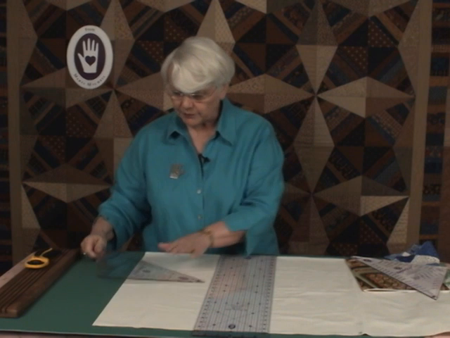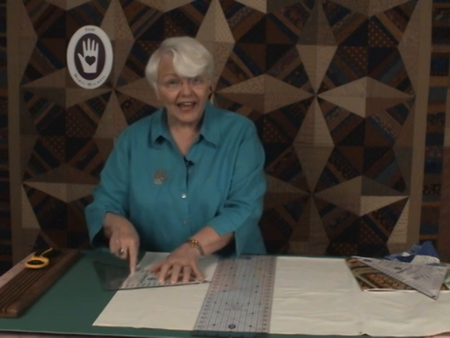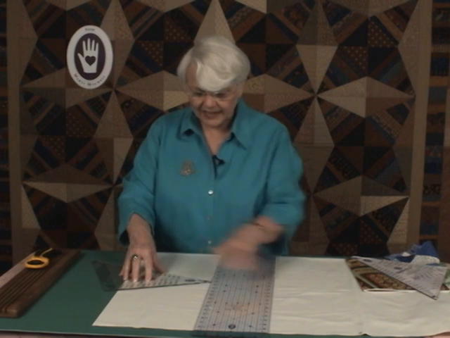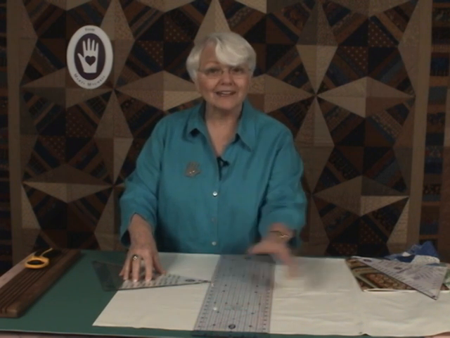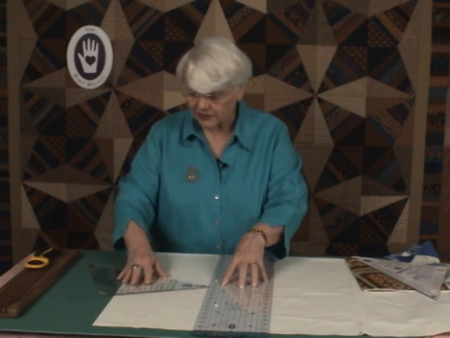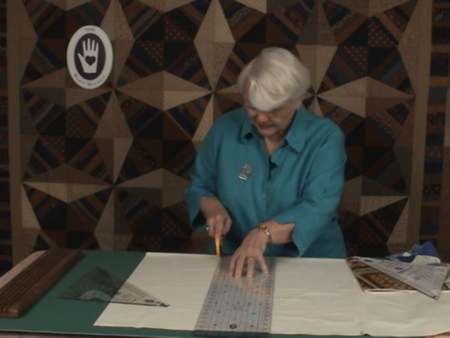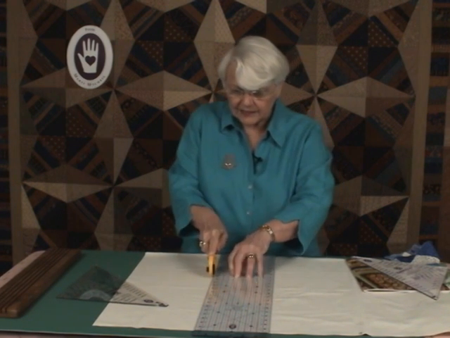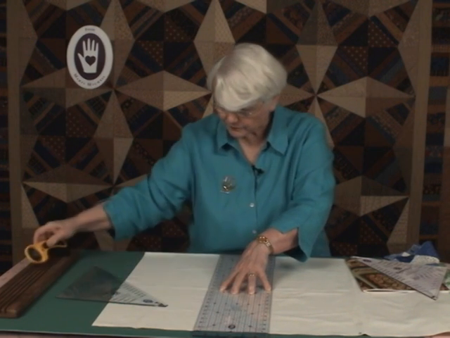I've already trued up the edge, and now I'm going to put the 8.5-inch line, and that's really handy because most of us don't have an 8.5-inch ruler for cutting strips. True up this edge, check it again, and now I can cut the strips that I need for that half-Kaleido-Angle.